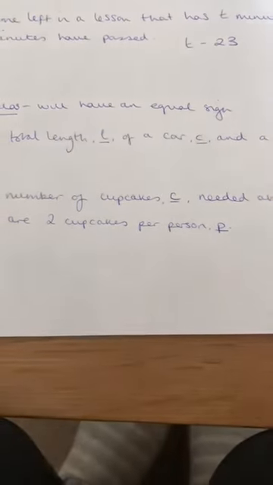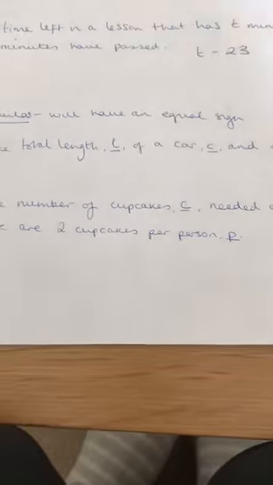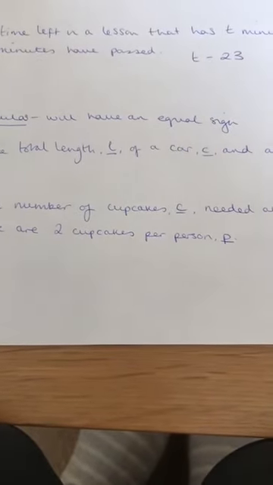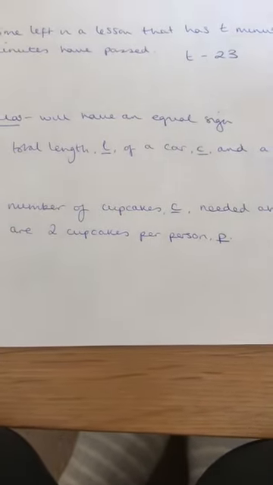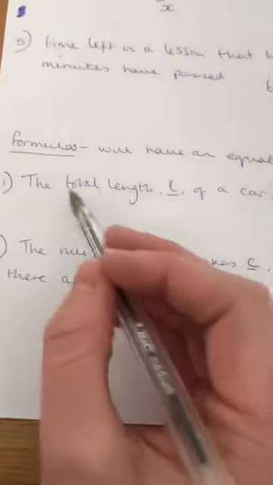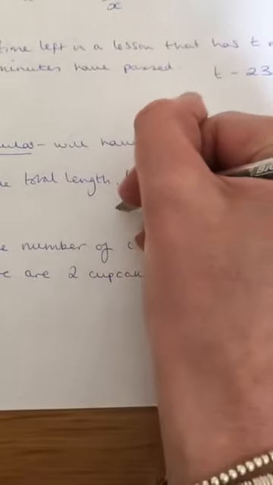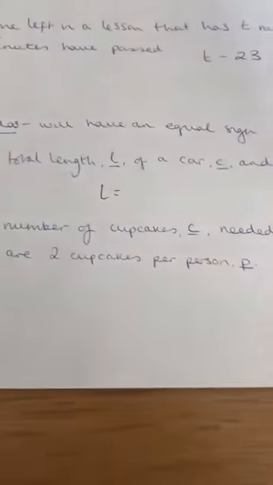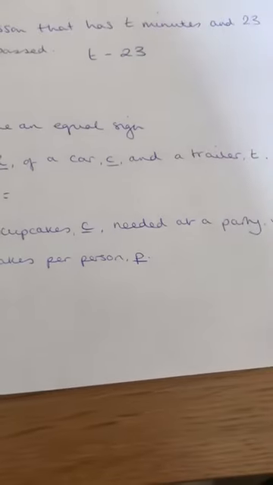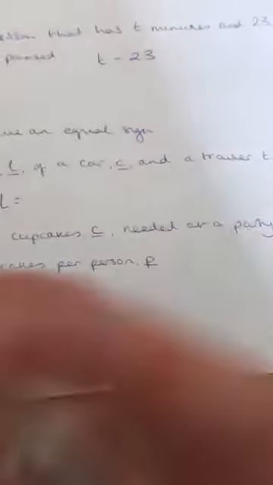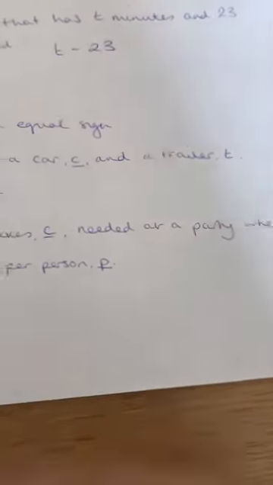If you think about it in real life, you would measure the length of the car, measure the length of the trailer, and then add those together. Now, this is what you're trying to find. You want to find the total length, which is represented by L. So this is what your formula is equal to. So L is equal to the length of a car, C, and we need to add on then the length of the trailer, T.